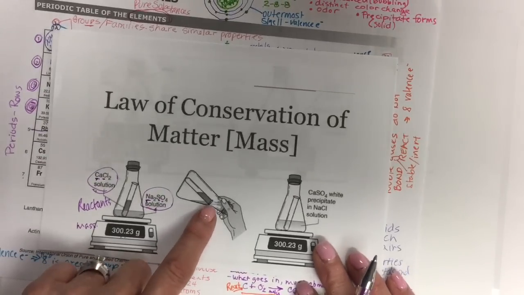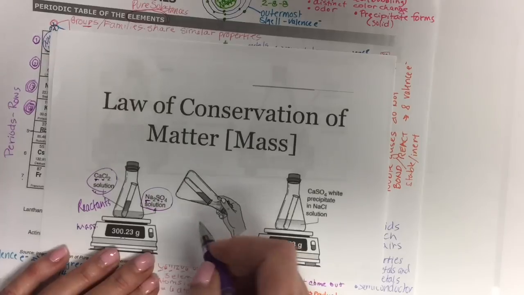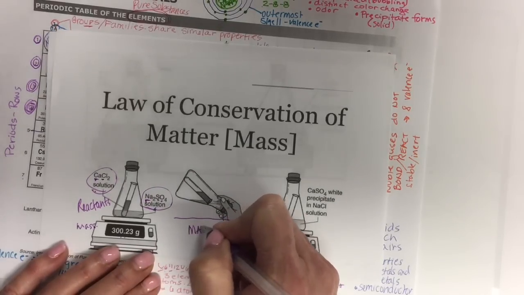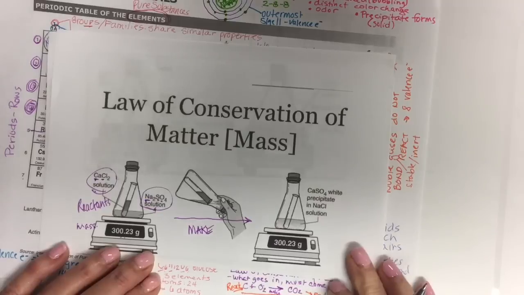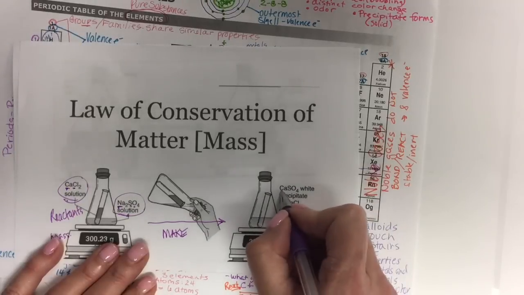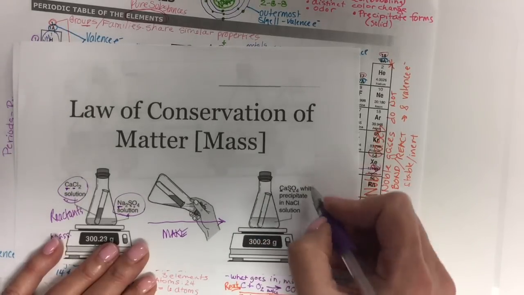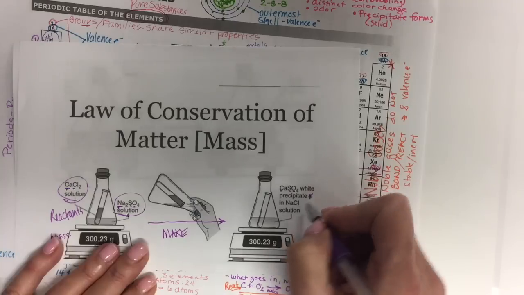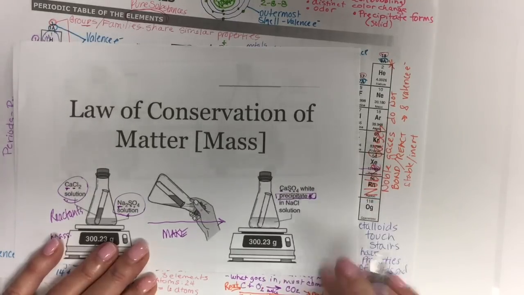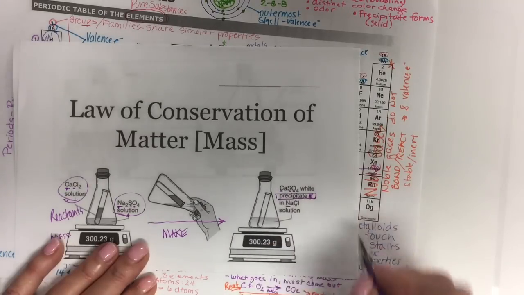They let the two come together by spilling over and allowing the two to mix. These two together are going to make CaSO4 and a white precipitate. Precipitate tells us chemical reaction, right? And they're going to have this and this present.